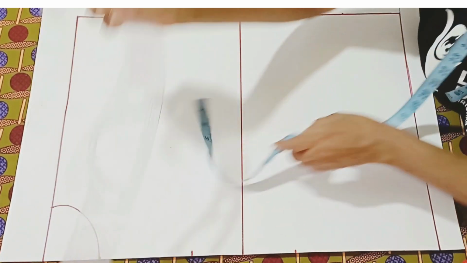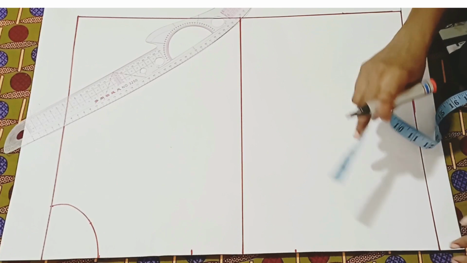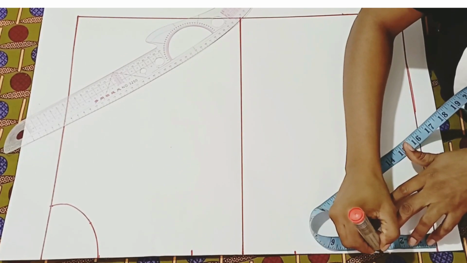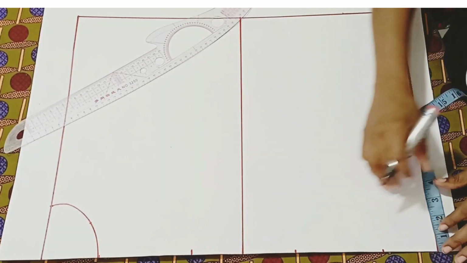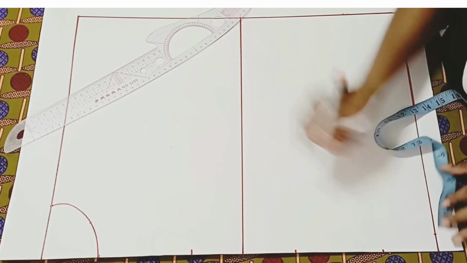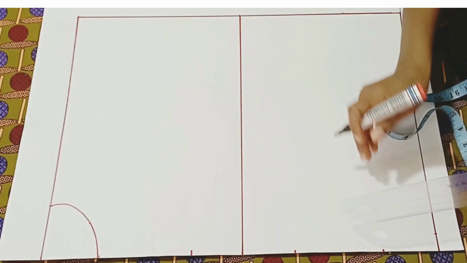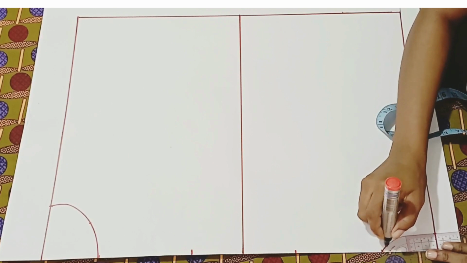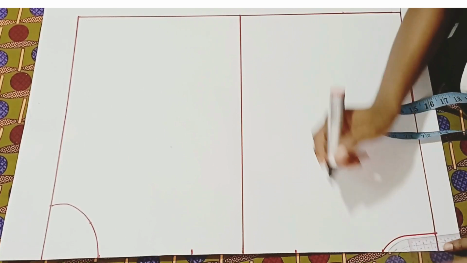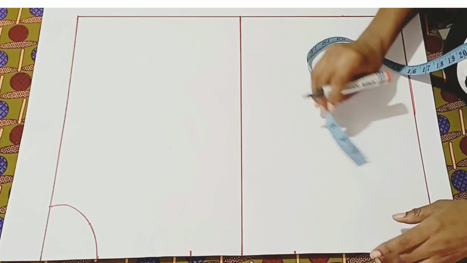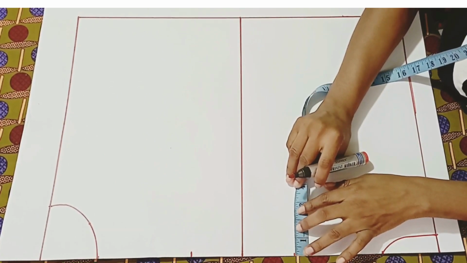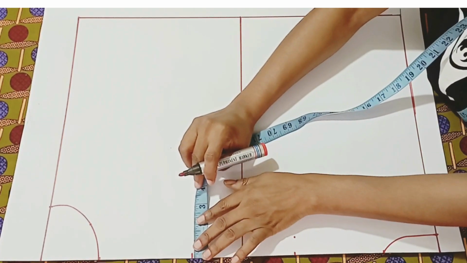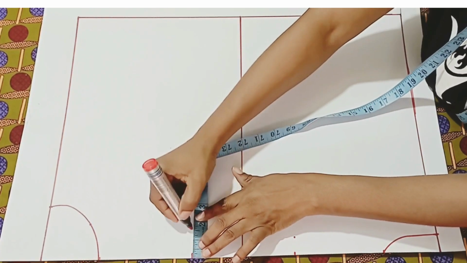Now come to the back and do the same thing. For the back it is 3 by 1: 3 on the shoulder line by 1 inch. I come with my curve rule and connect it like this. For my shoulder slope, come down from the shoulder point at the back by 1 inch, and for the front you come down by 1.5.